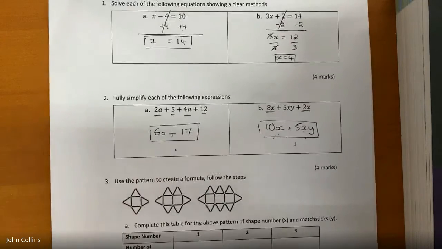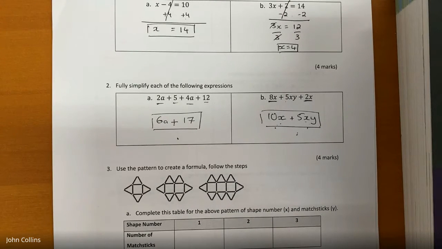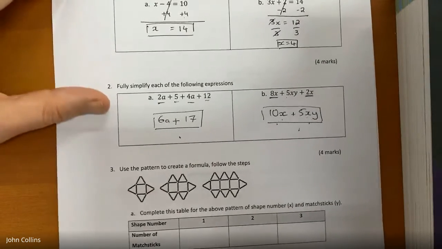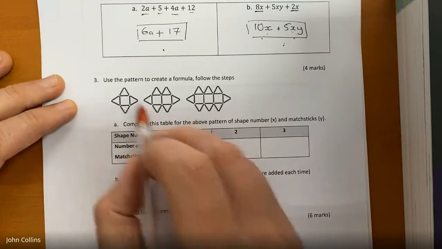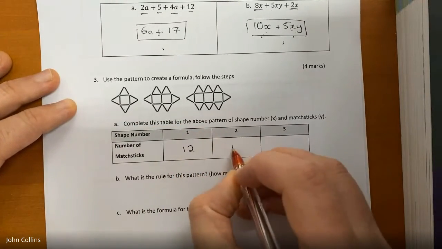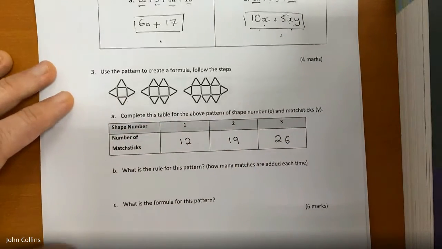Moving on to question 3. Is this Ethan's question? Try to look for your answer. Yes, question 3. Ethan says 12. Yes. So question 3 was just a matter of counting up these. 12, 19, 26. You're counting each of these as an individual matchstick.